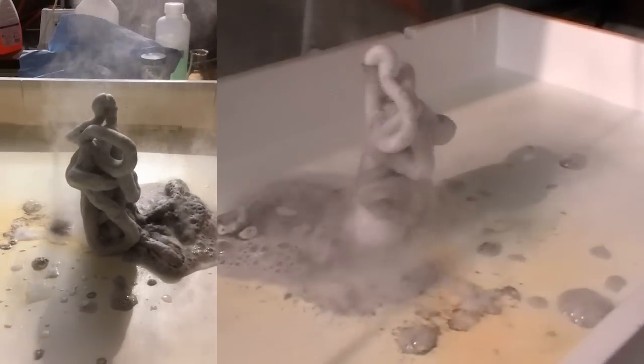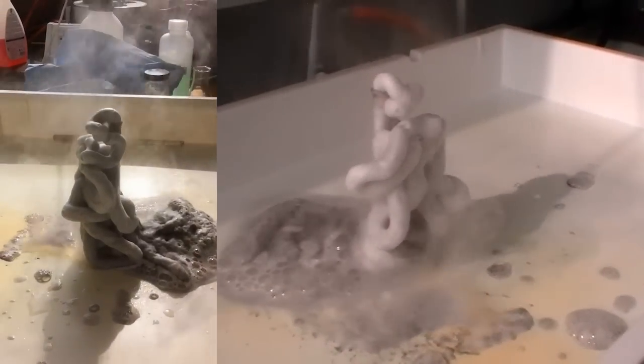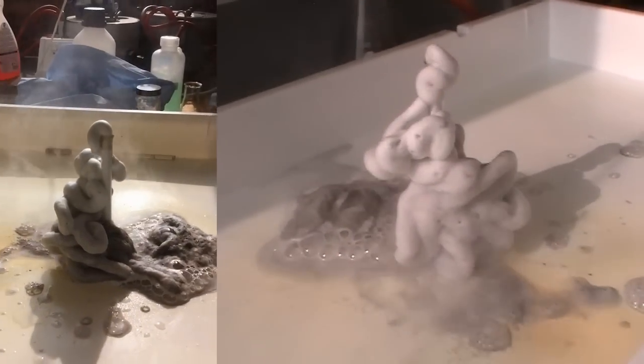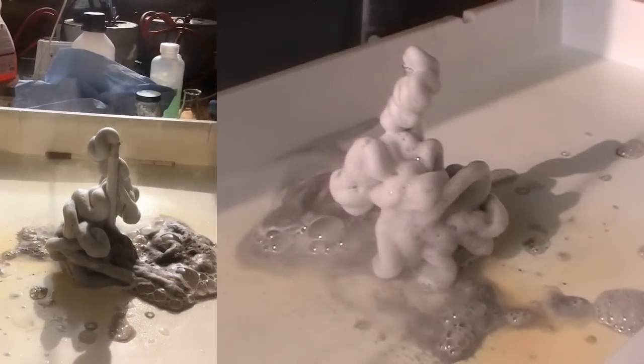Jesus. Oh yeah, it might be worth mentioning that catalytic reactions are highly exothermic, so it's advised to wear gloves and safety goggles if you're doing this experiment yourself. Open the window.